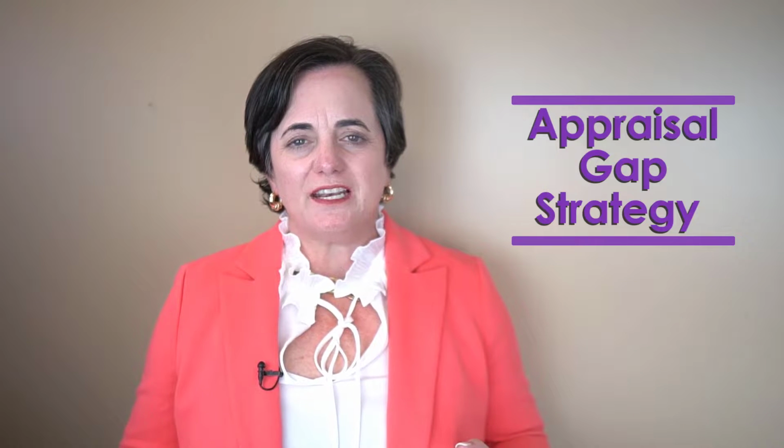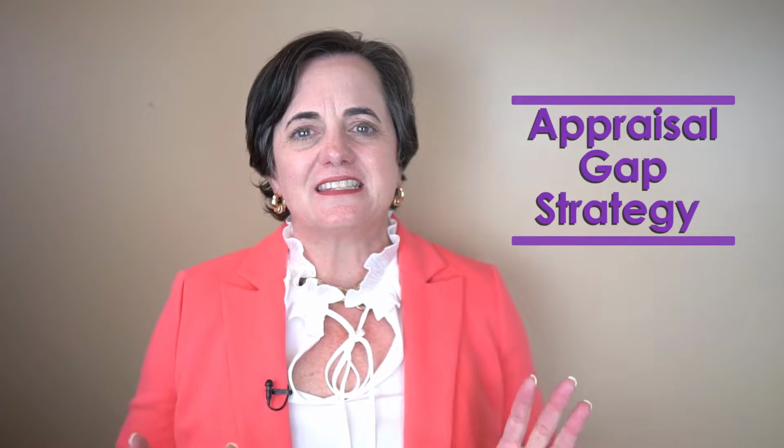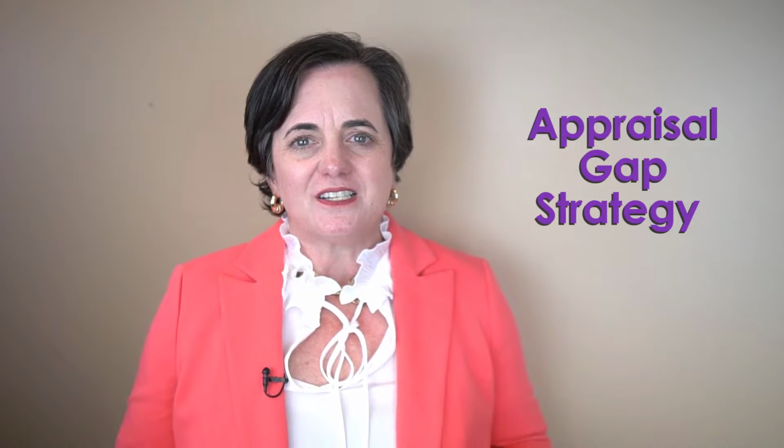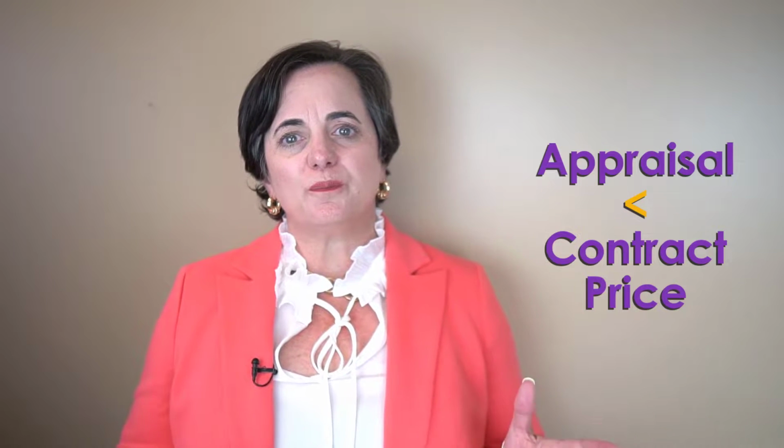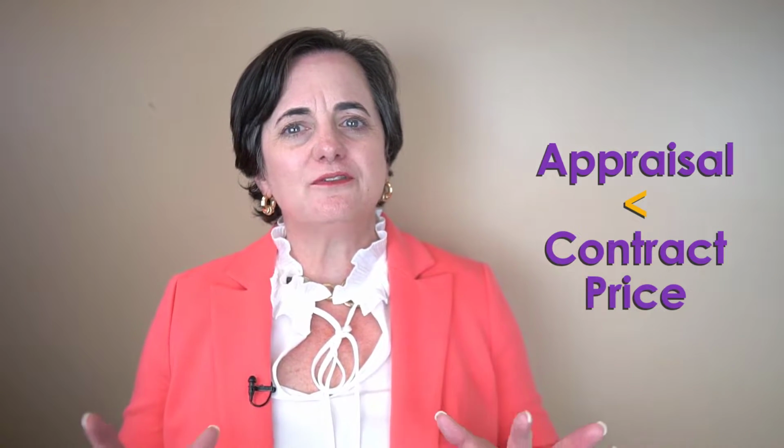Appraisal gap strategy. This is needed in a seller's market. So what this means is that the appraisal comes in less than what you're purchasing it for. I'm going to give you some examples, so bear with me. You'll have to just translate how this works for you.